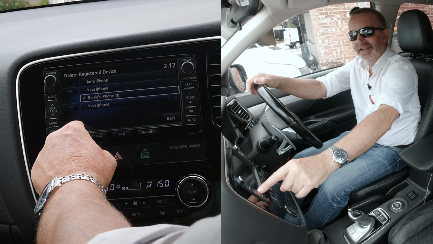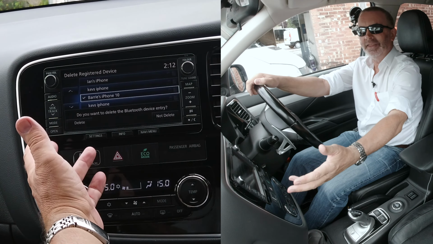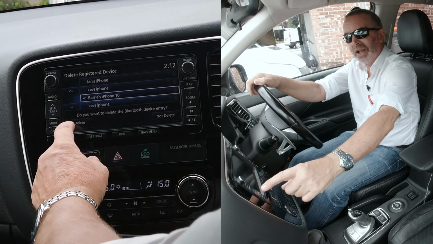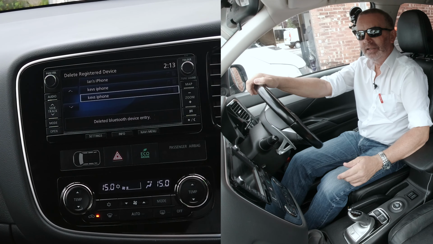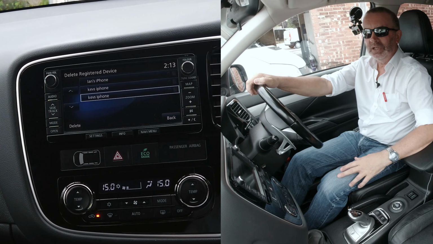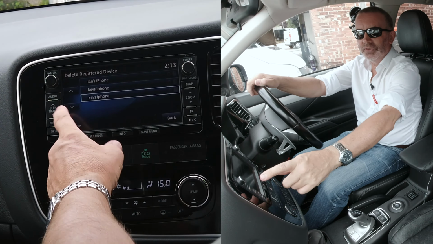And again, you've got to press delete again. Do you want to delete? Well, yes, I've told you like 5 times. That's it, gone. So again, you can now go through and delete everything.